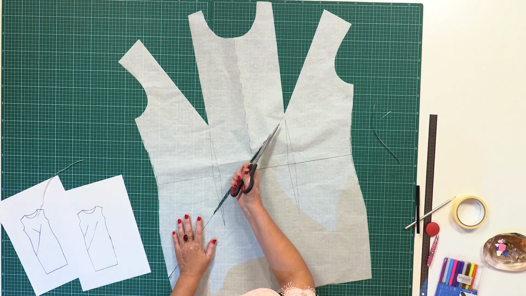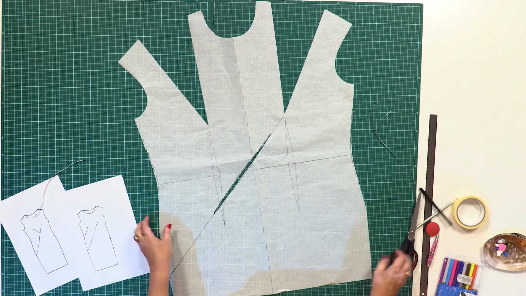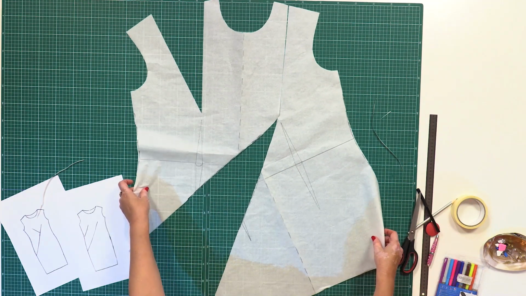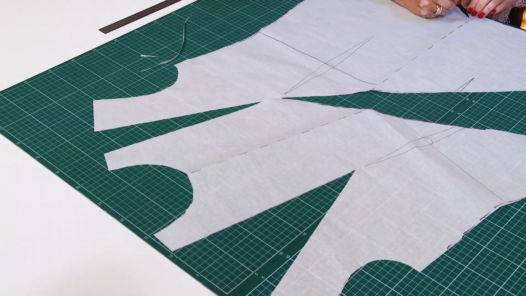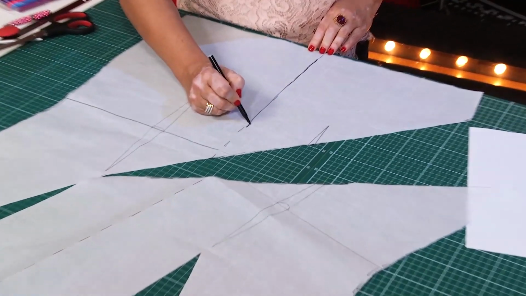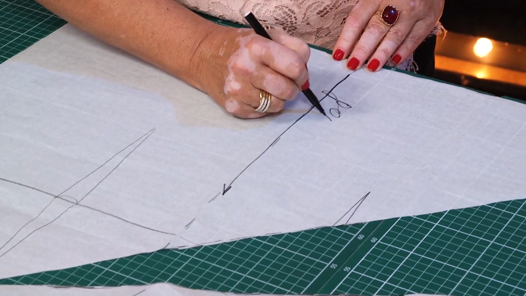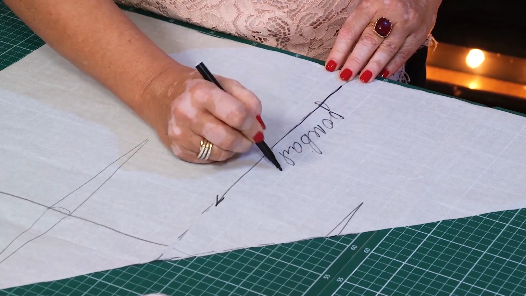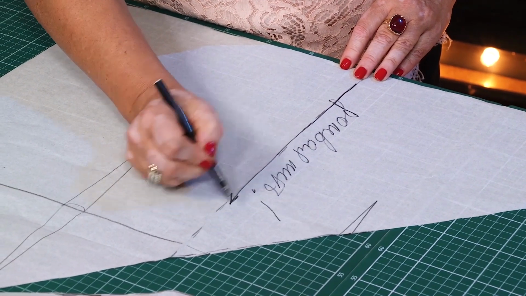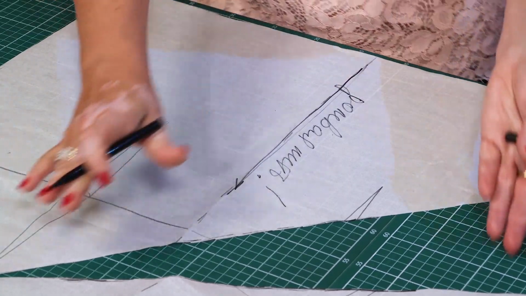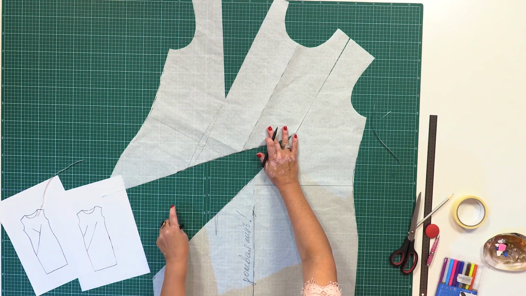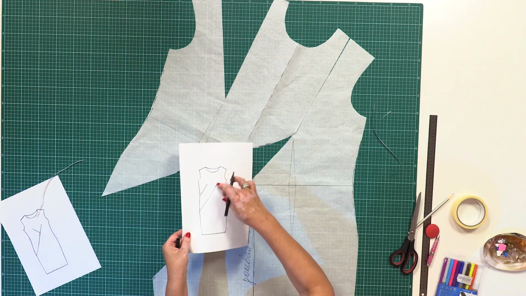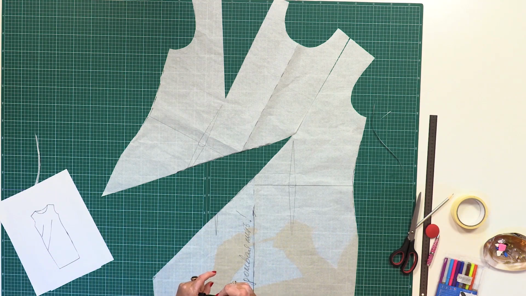Watch what I'm doing. Next, I need to close the original chest dart. Be very attentive. This is the center front. It should be cut on the lengthwise grain. This is very important. This part is not going to be cut on the lengthwise grain. You can see how big the opening is. Don't worry, this is the same chest dart. It just was moved to the hip line.